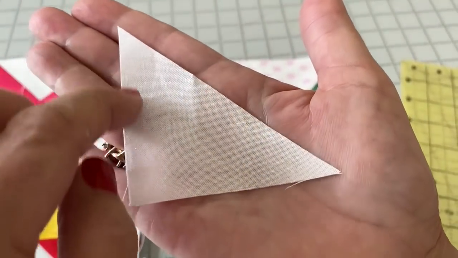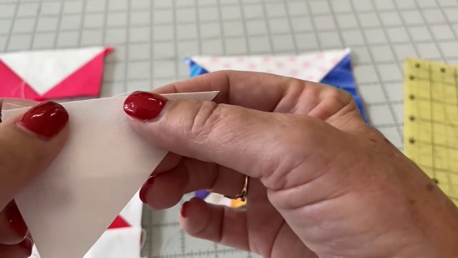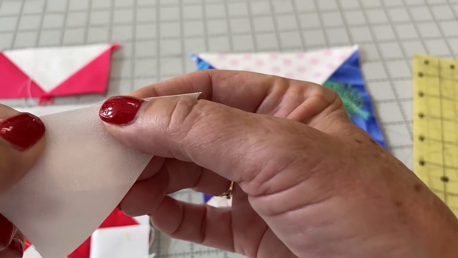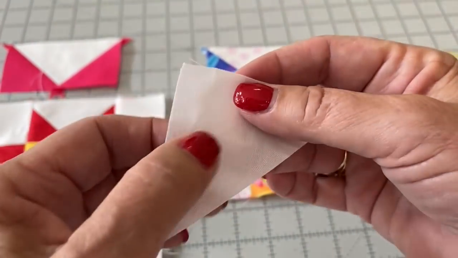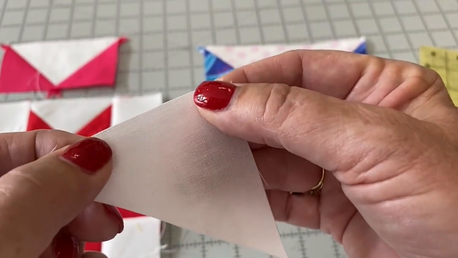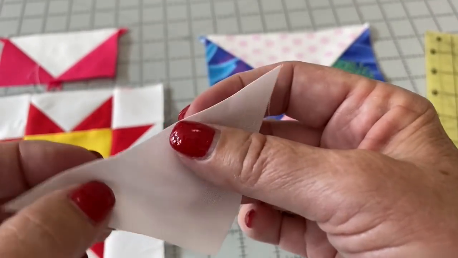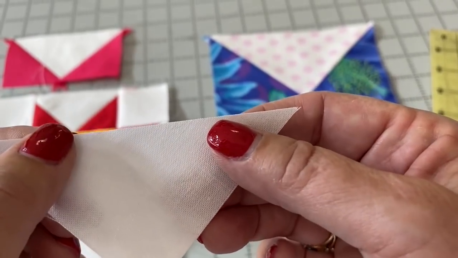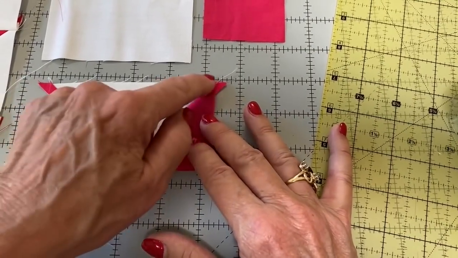But I'm curious, is this cross grain or is it length of grain? No stretch, okay? So that is length of grain. Then this is cross grain because it has a little bit of stretch. And then, now watch this. You can see why bias is such a disaster if it gets on the outside edge. Look at that. Yikes!